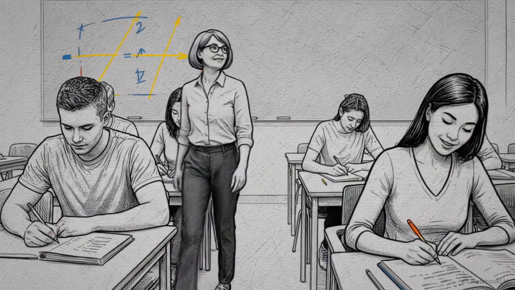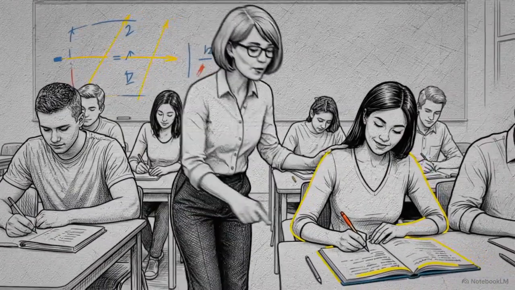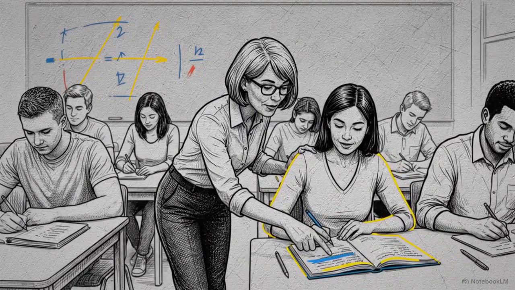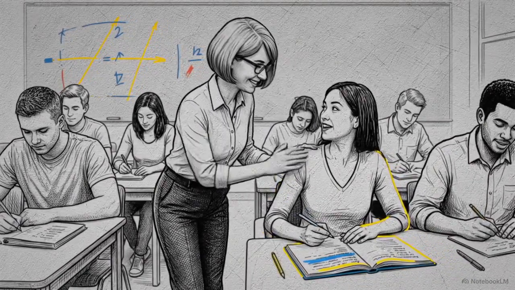Teaching this way changes your role in the classroom. You stop being a proofreader of finished products and become an active designer of student growth.